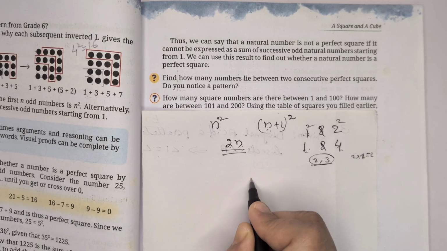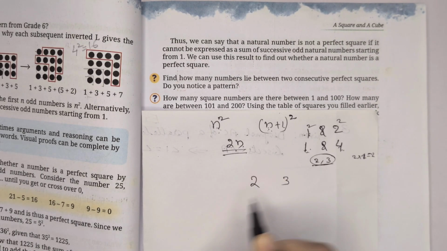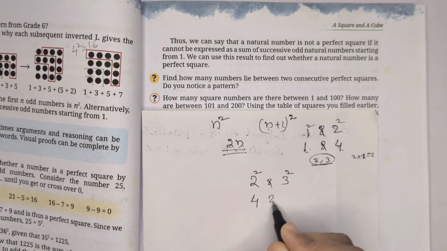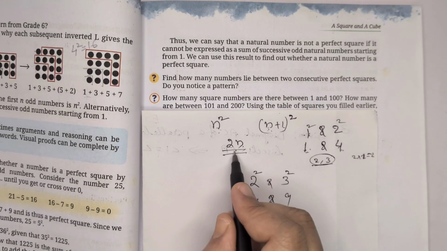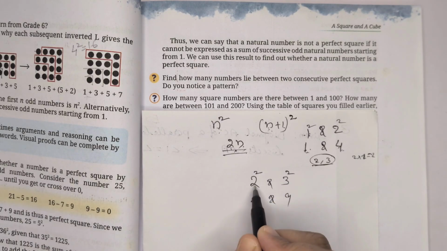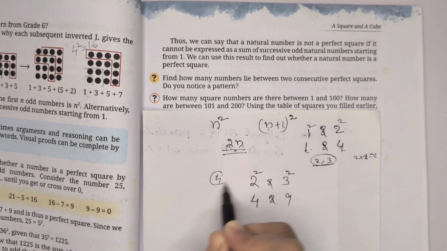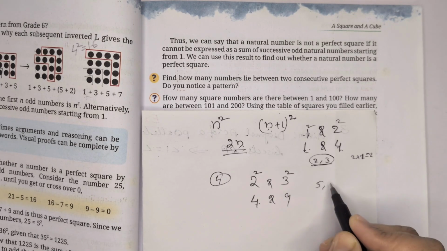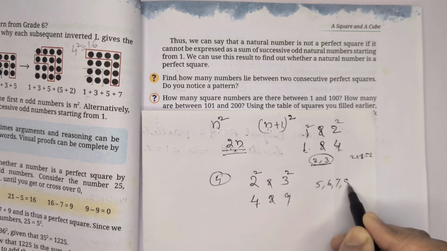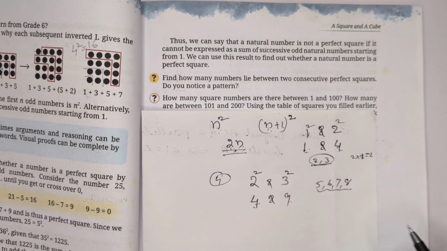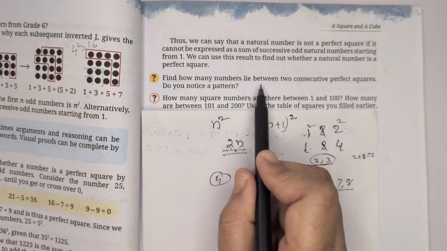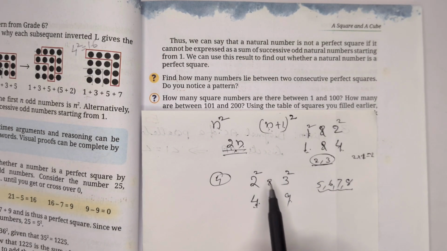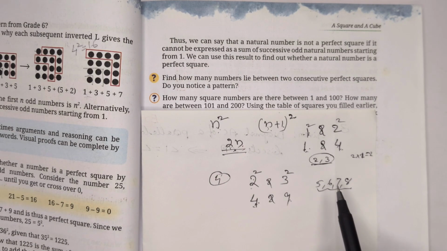Next, if we are taking the consecutive numbers 2 and 3, and squaring, it will become 4 and 9. So according to this rule, 2n, 2 into 2, 4 numbers will be in between 4 and 9. We know that 5 is in between after 4: 5, 6, 7, 8. 4 numbers are there in between. This is the way we can find out how many numbers are there in between two consecutive squares.